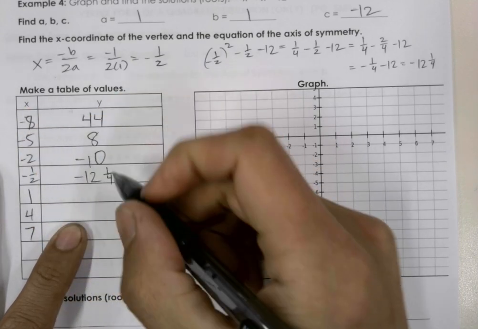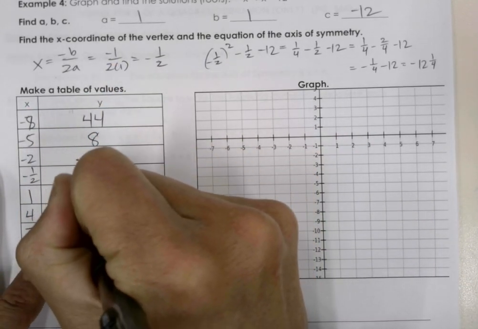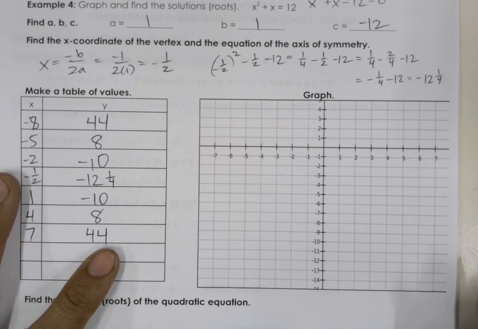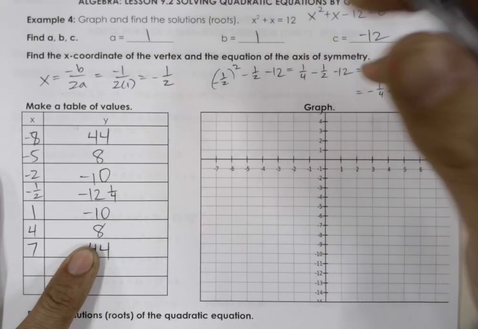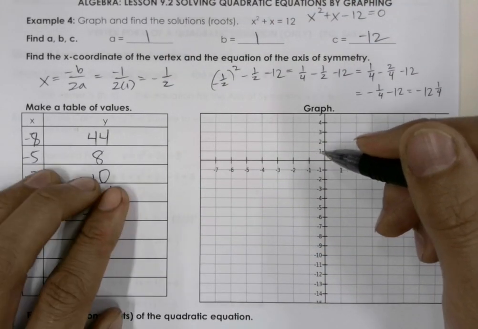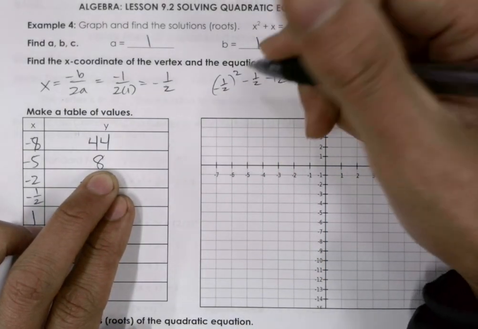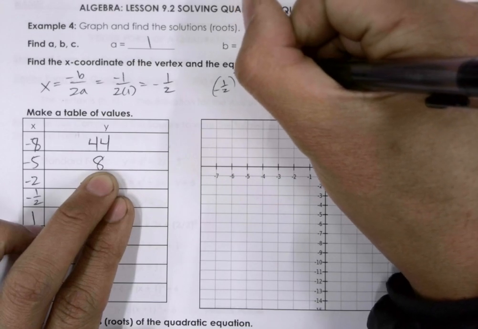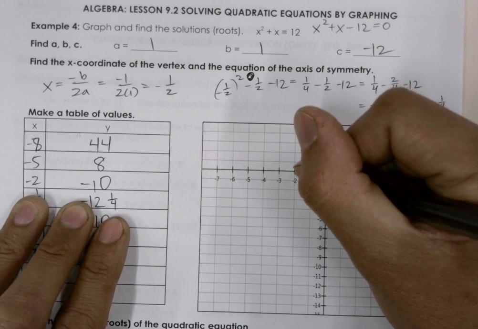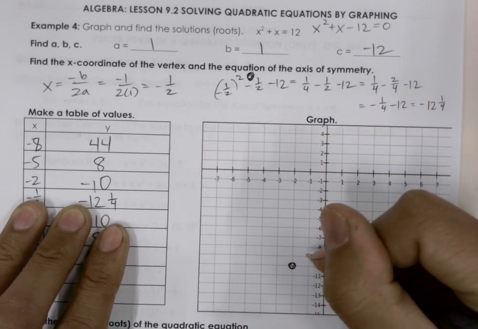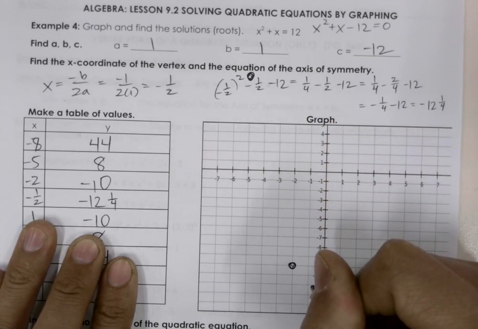And then from then on, we could just use the same values we used up here at the top. So it's negative 10, 8, and the great grand 44. So we're at negative 8 and it's positive 44. I'm not even going to draw it. It's so high up. Okay. Here we have negative 5 and it's positive 8. So maybe I can guesstimate the 8 to be right about there. Our negative 2 is going to be negative 10, so that's here. Our negative half is going to be negative 12 and a quarter. It's right there.